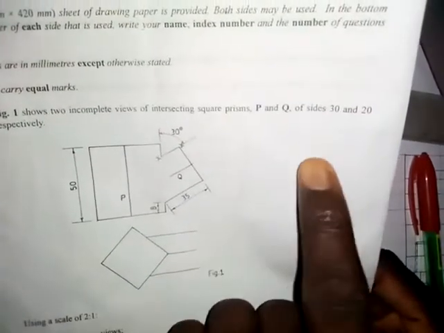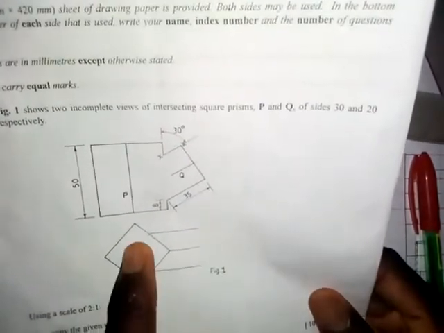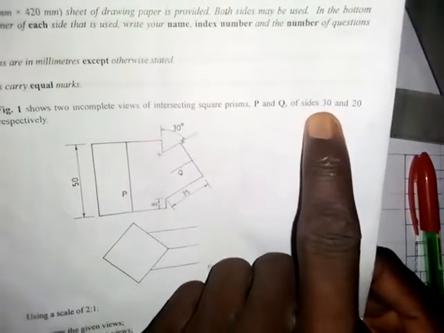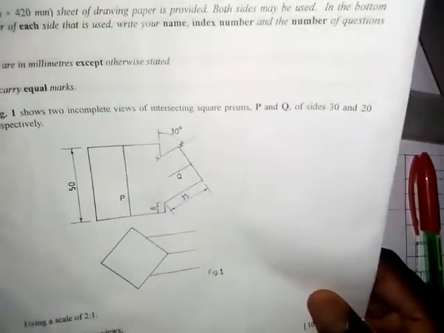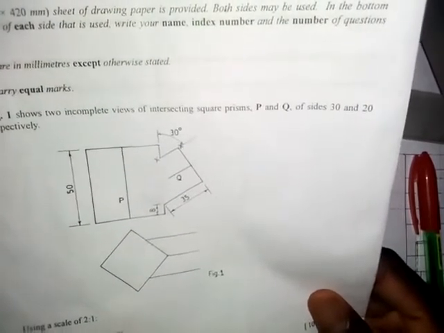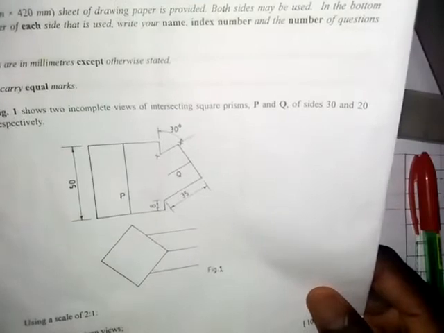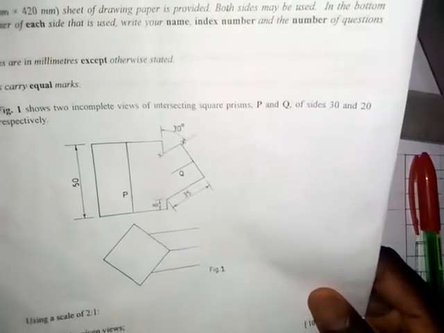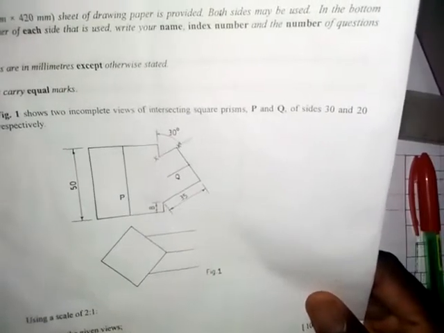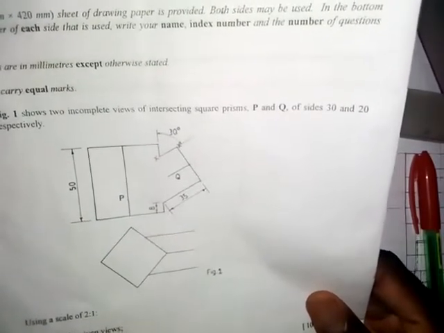What I'm saying is this. We are told that for this square, the length of side is 30. Then you square 30, that will give us 900. Then we also have another 30. That means we are making use of Pythagoras theorem. So by the time I find the square root of 1800, that will give me approximately 43 millimeters.